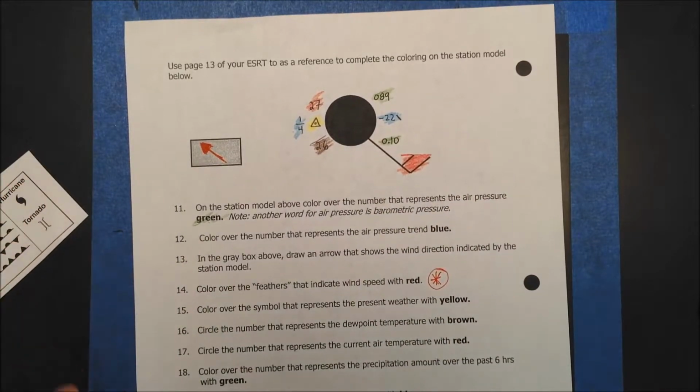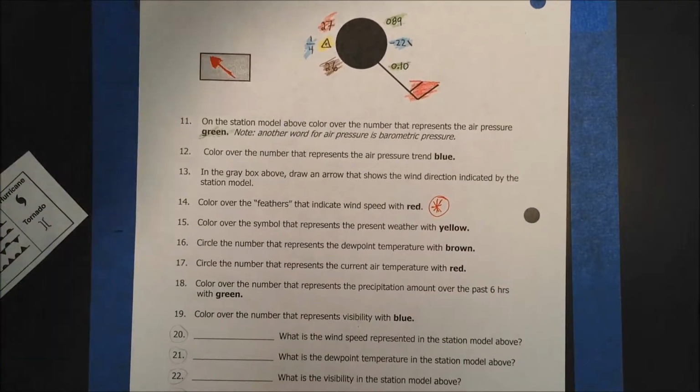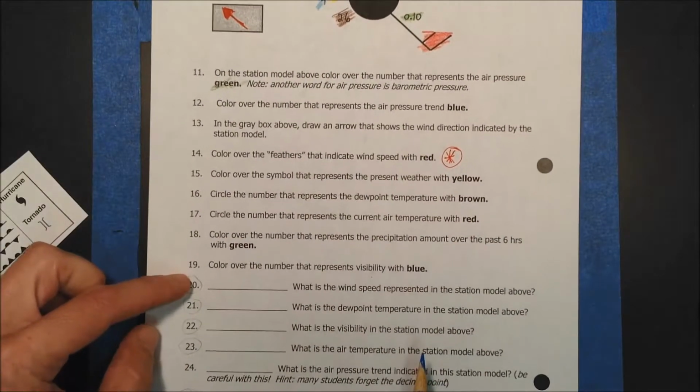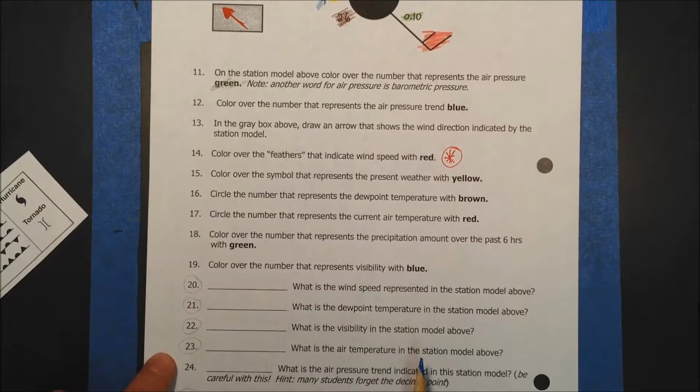Okay. And what I'm going to do here is I'm going to have you do these on your own. Hopefully you'll be able to get those right. And 25. I'll do 24 so you can check this. Don't check these off. 25.